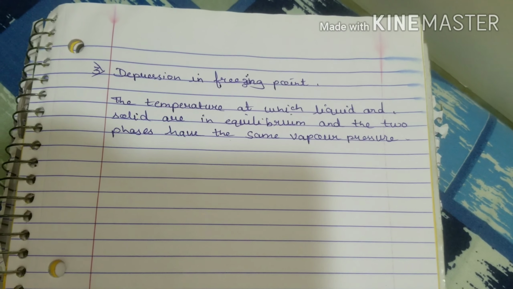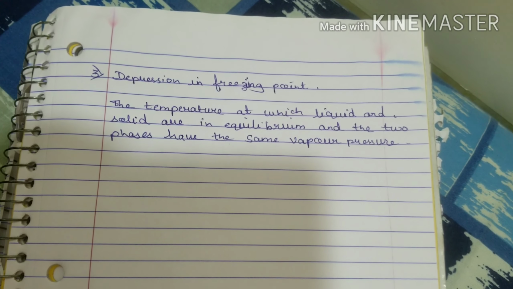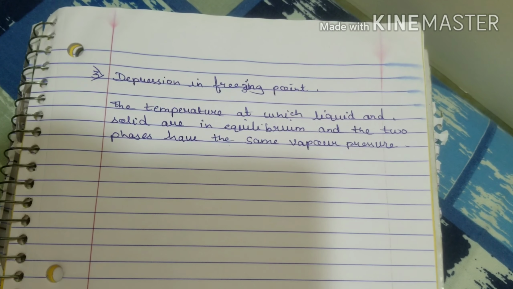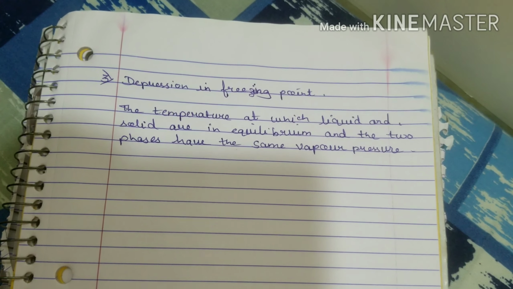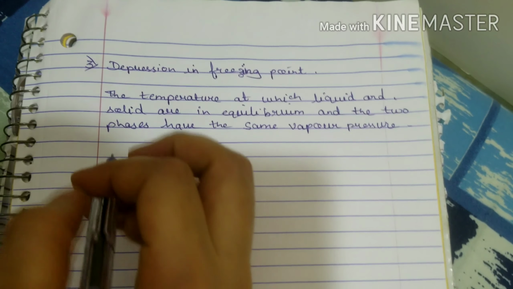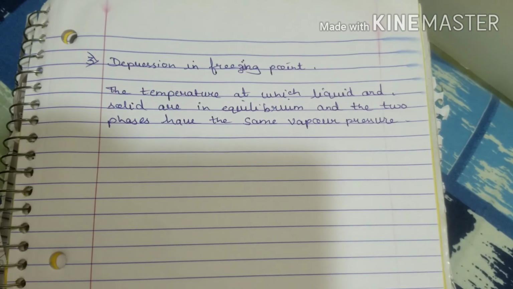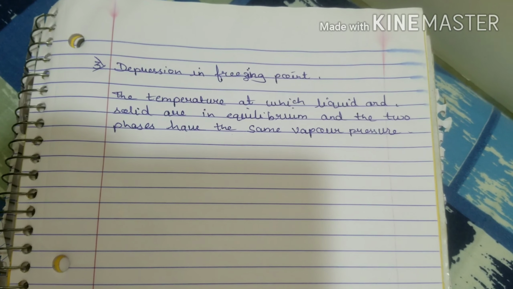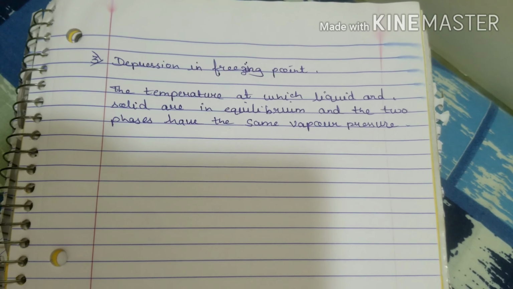Now what is the meaning of this word depression? Depression means either you have to lower it down or decrease it. If you look at the freezing point of a solvent, the freezing point of a solvent is very high, so we are going to cause a decrease in the freezing point.